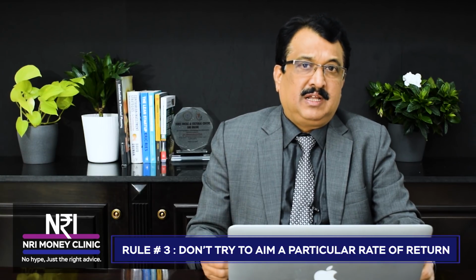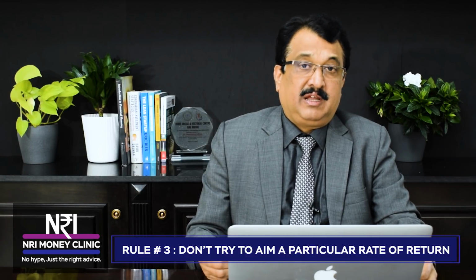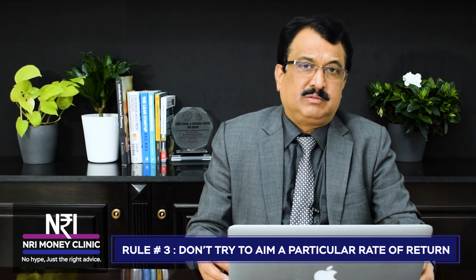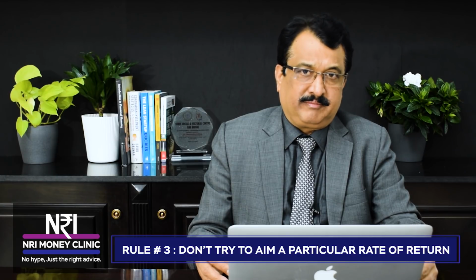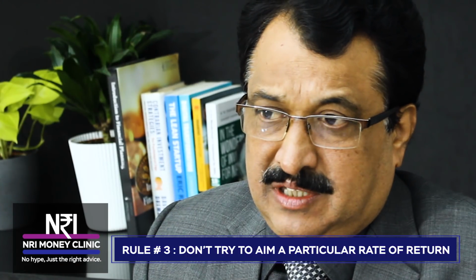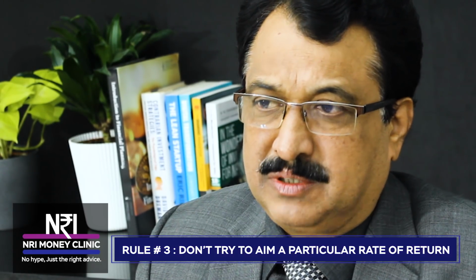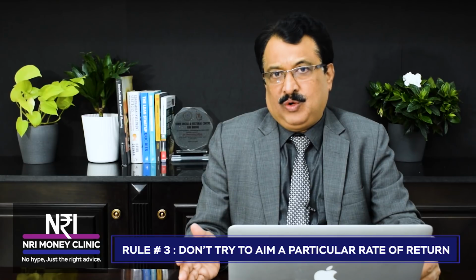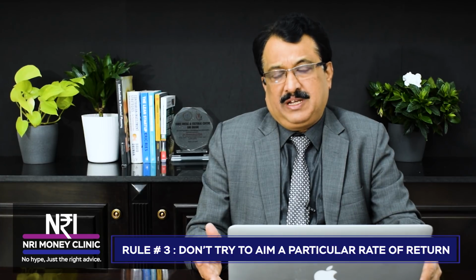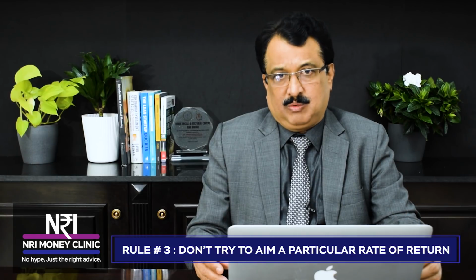Hurdle number 1: whatever is your prevailing bank rate of that particular currency, if it is dollars, rupees, or any other currency, your investment portfolio should generate something more than the bank rate. If you are still generating less than the bank rate, then there is no need for you to create an investment portfolio. The purpose of creating an investment portfolio is to generate something over and above the bank rate. If you are not able to do that, then you might as well go to a bank, deposit your money, and whatever they give, you can take it. This is hurdle number 1.